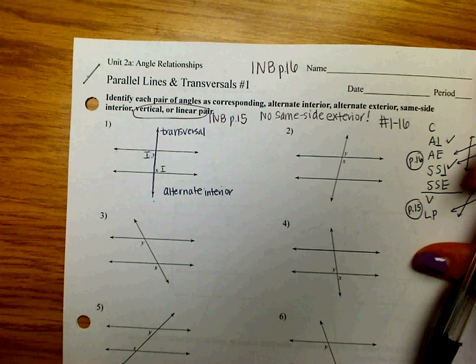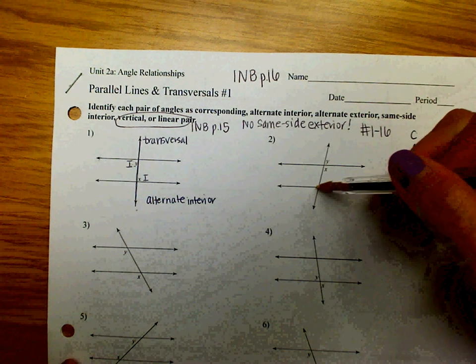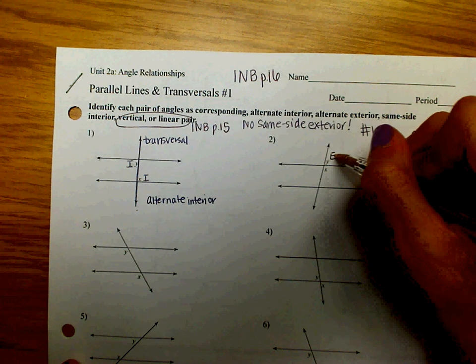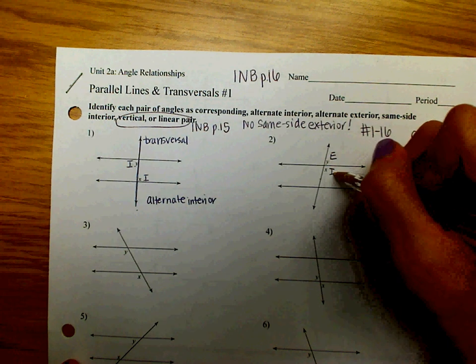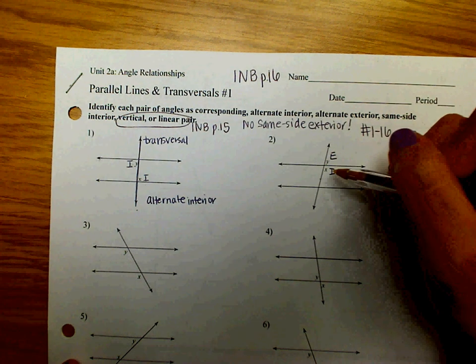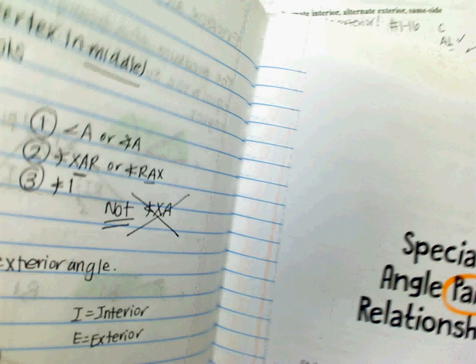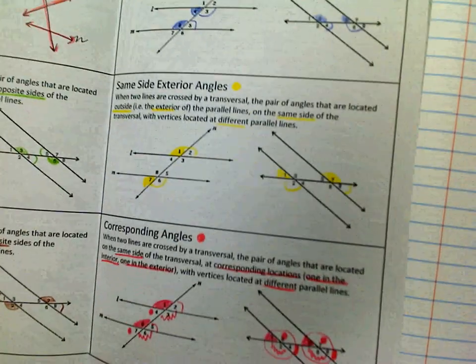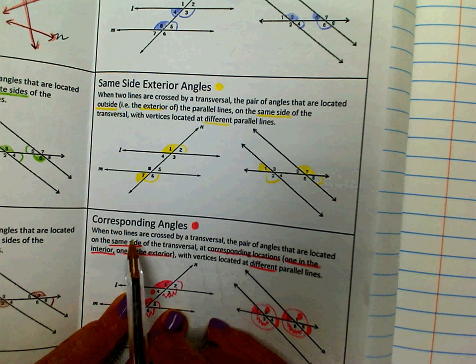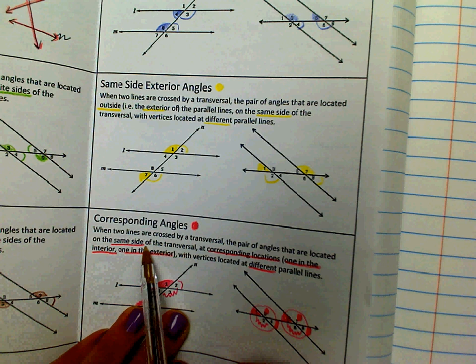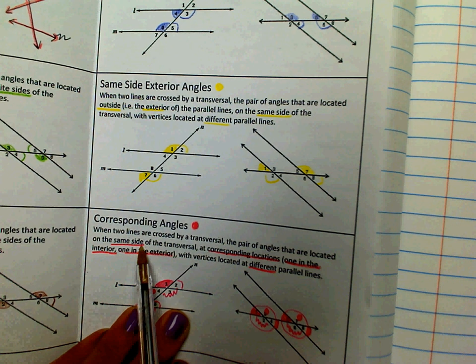Number 2. Now here's something interesting. Now Y is in the exterior and X is in the interior. So if you look back at your notes, you might say, hey, it's corresponding, but let's look at corresponding. Because here's what corresponding says. Corresponding says you have 2 lines crossed by a transversal, the pair of angles that are located on the same side. Okay, those were not on the same side. That's the problem.